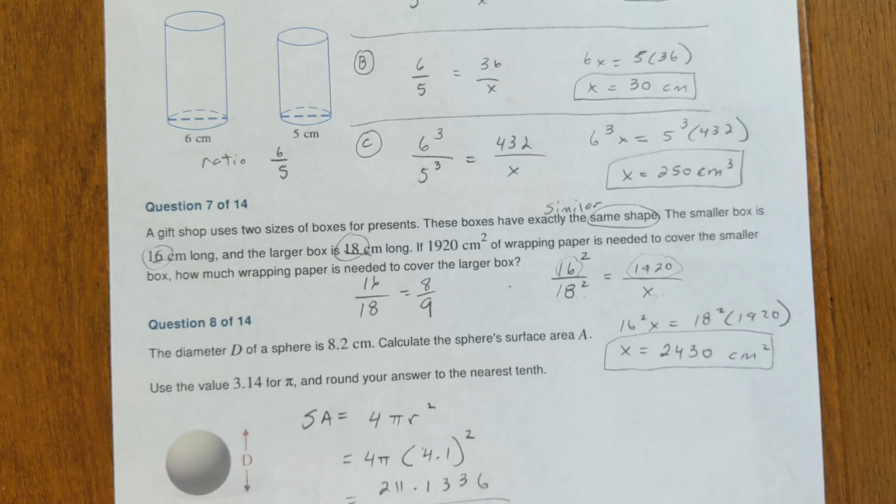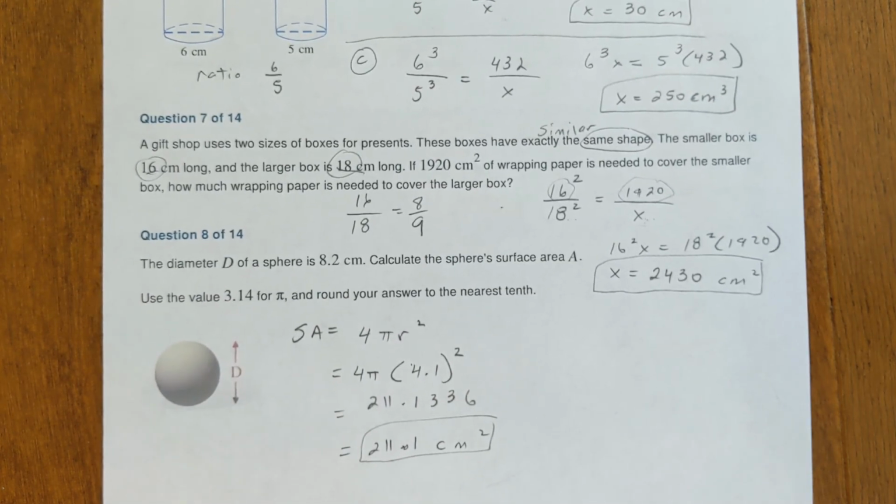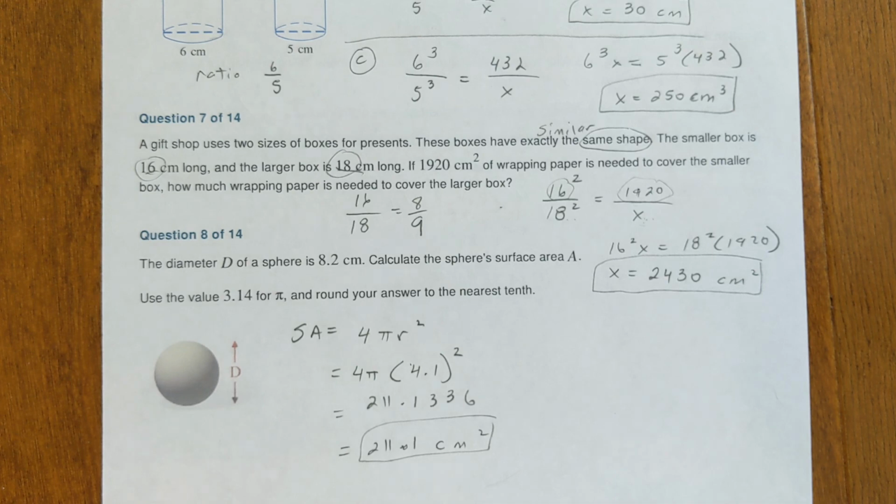Now the questions start repeating again. So they want the surface area, 4 pi r squared. You're going to plug in the radius, which is half the diameter, so 4.1, and that gives you the answer there of 211.1.